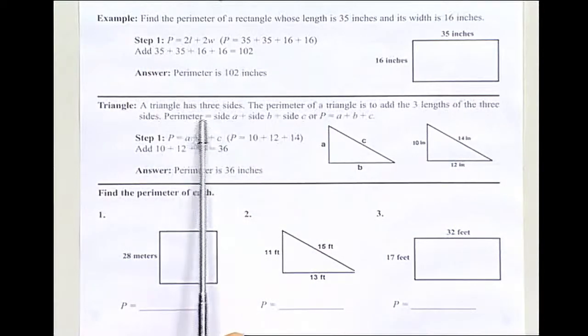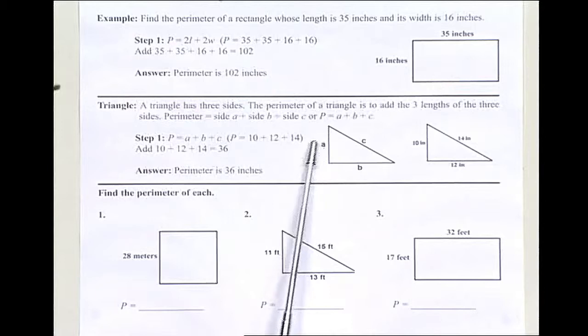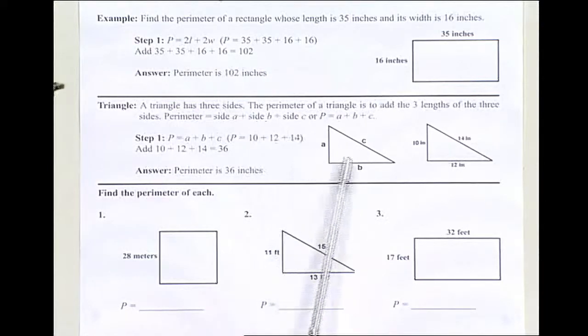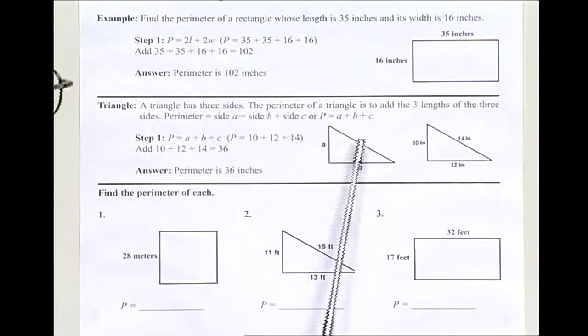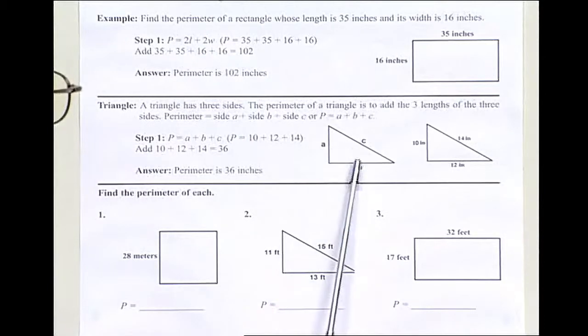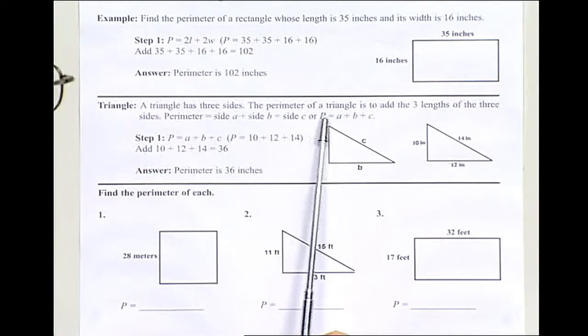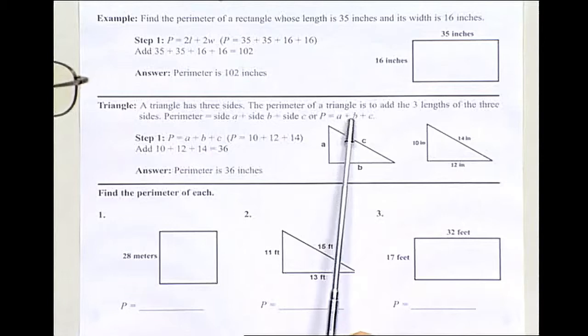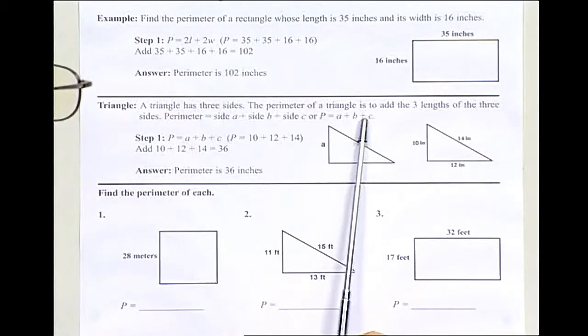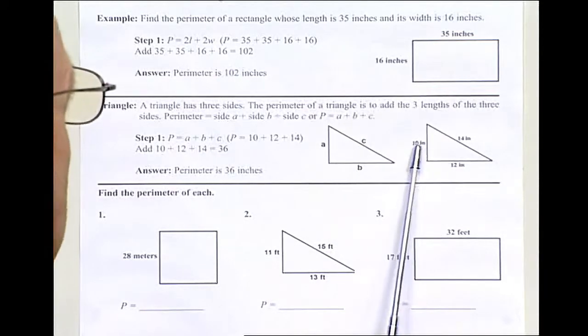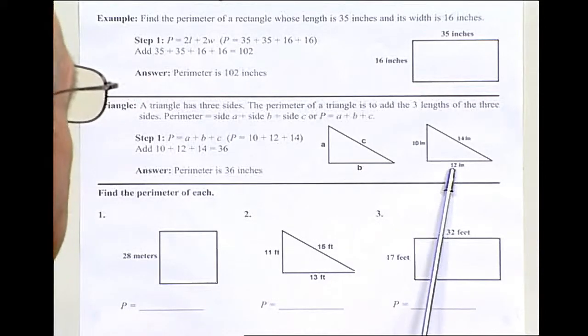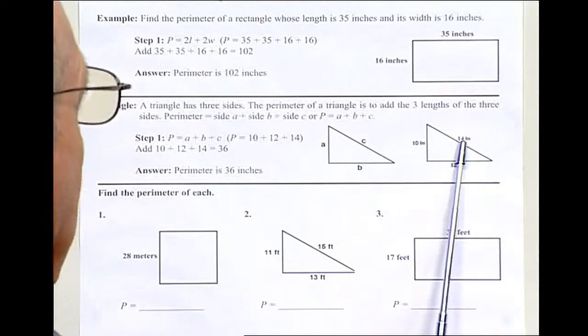So perimeter equals side A, so we label the sides as side A, side B, and side C. Or P equals A plus B plus C. And the dimensions are: A is 10 inches, B is 12 inches, and C is 14 inches.